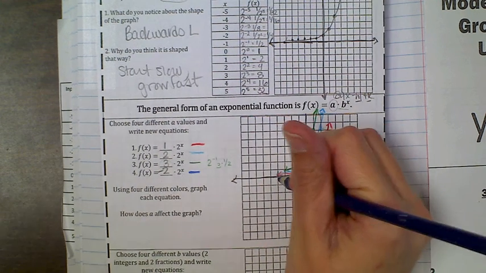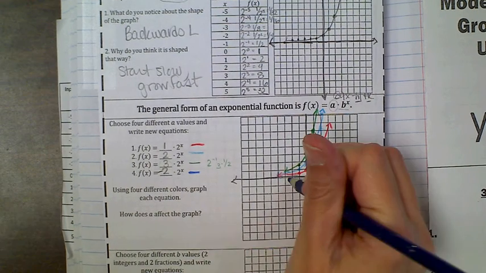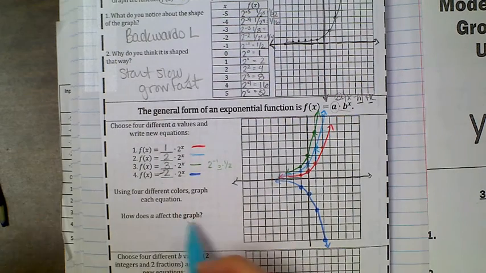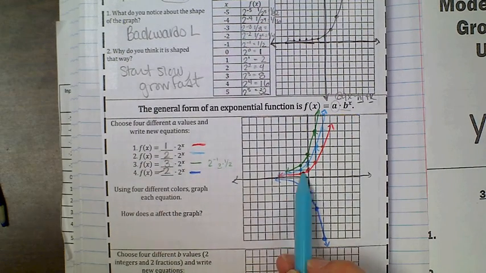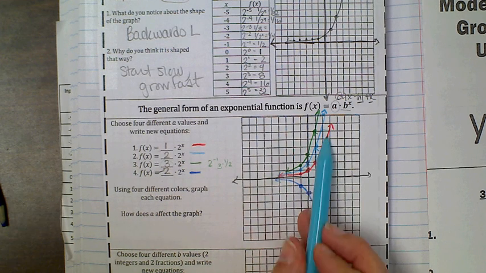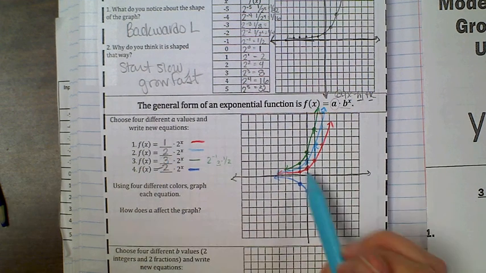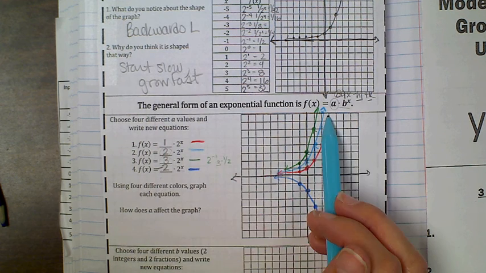So this graph looks kind of the same, but flipped, which hopefully makes sense. So how does A affect the graph? Well, this first red function went through 1 on the y-axis and grew at a constant rate. Then the blue graph crossed at 2 and then grew at the same rate.